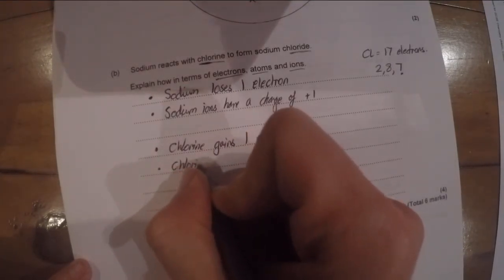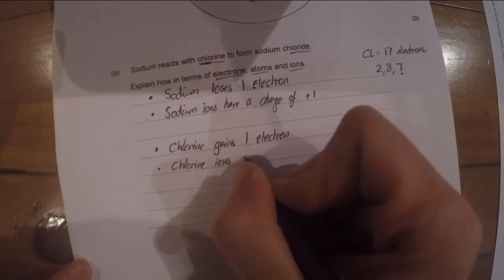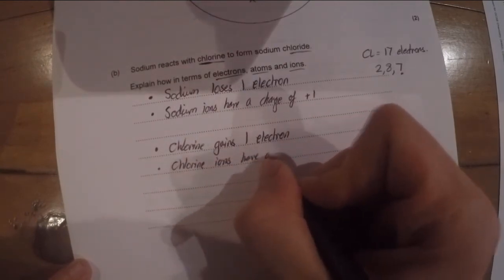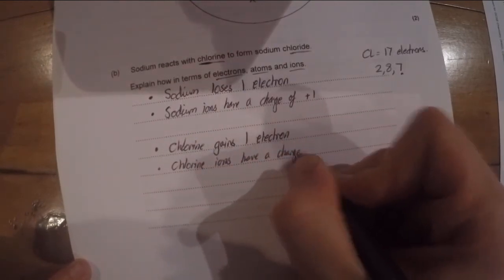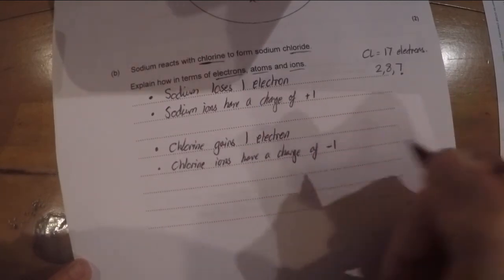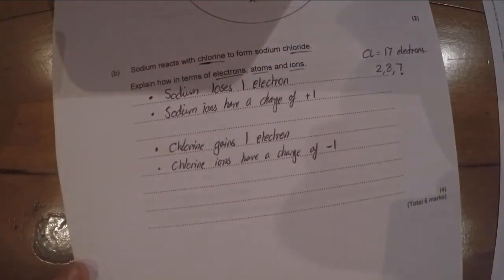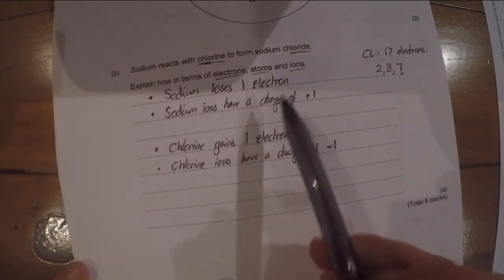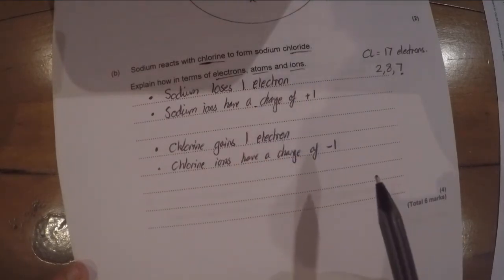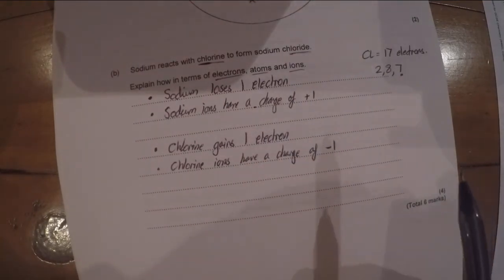Chlorine ions have a charge of -1. Okay, so I've got a positive ion, I've got a negative ion. That's my 4 marks.